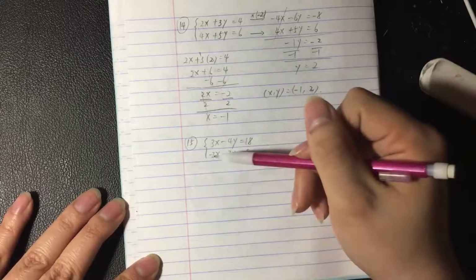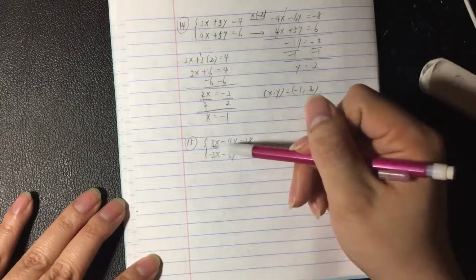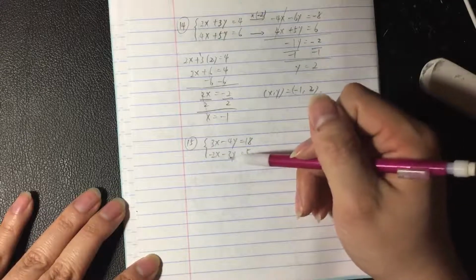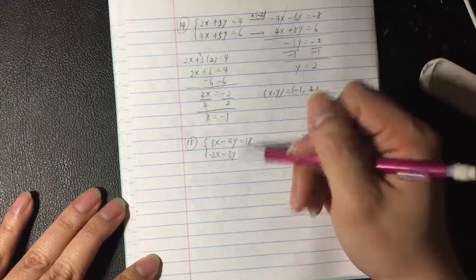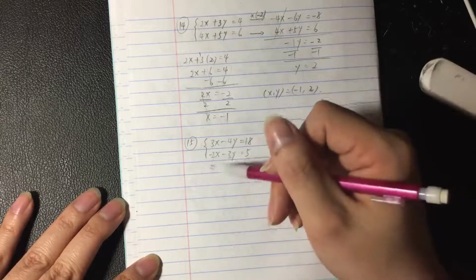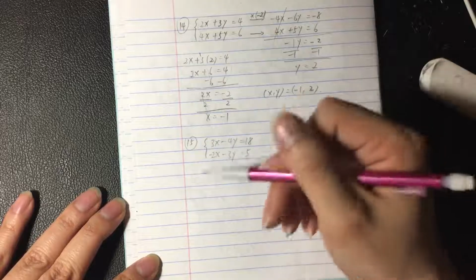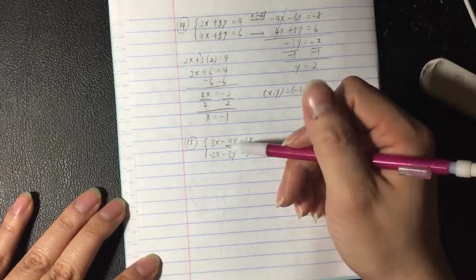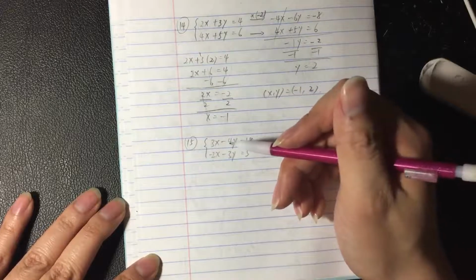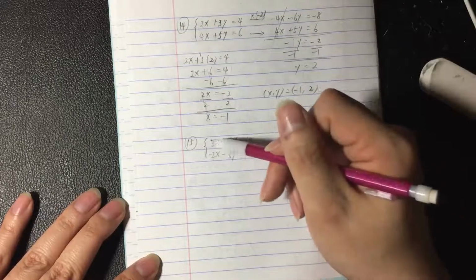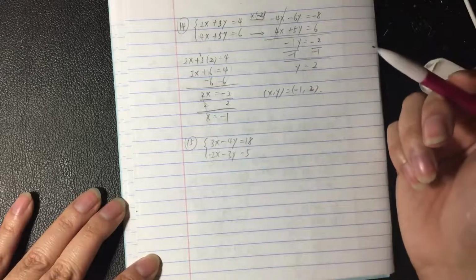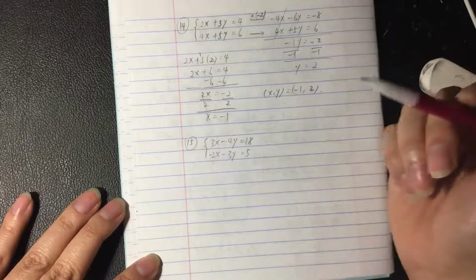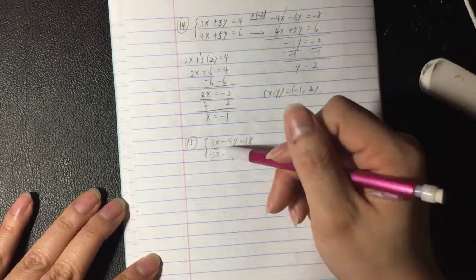Here, no matter y multiplied to 2, I won't get 3. No matter y multiplied to 3, I won't get 4. That means I need to multiply both equations. If we need to multiply both equations by some numbers, observe which pair has smaller number. It looks like x has smaller number here.